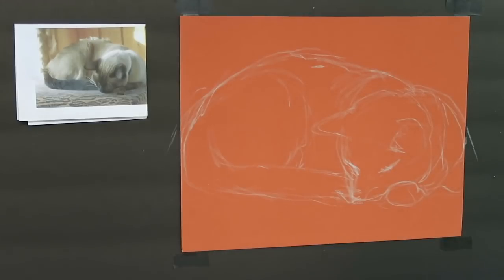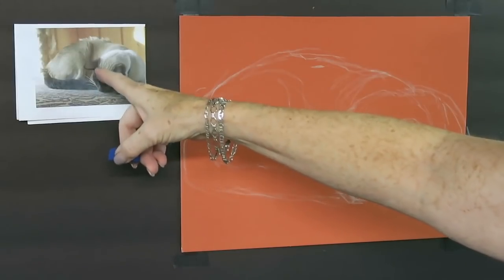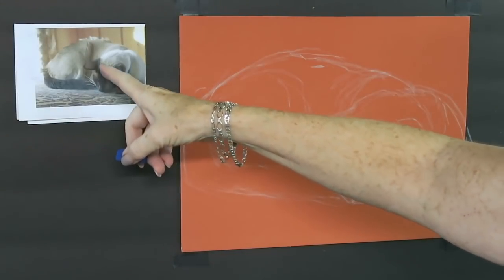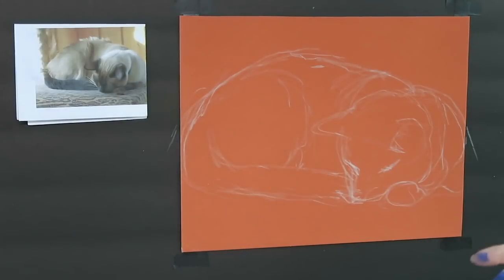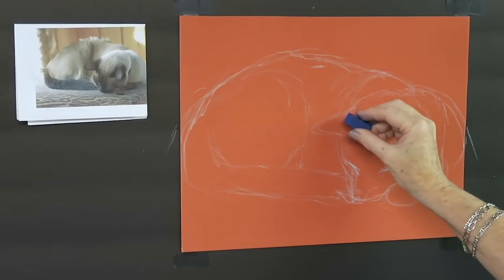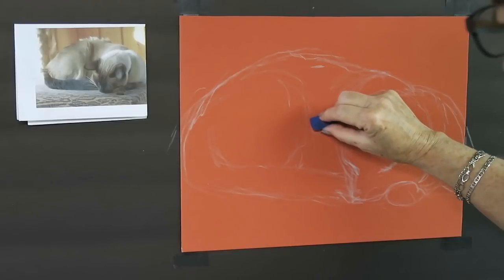How do I know what's a dark area and what's a light area? Well, I'm going to squint. And when I squint at my photo, all of a sudden the dark areas blend all together, and I can see exactly where they are. So I'm going to use a very light touch with the side of my pastel.